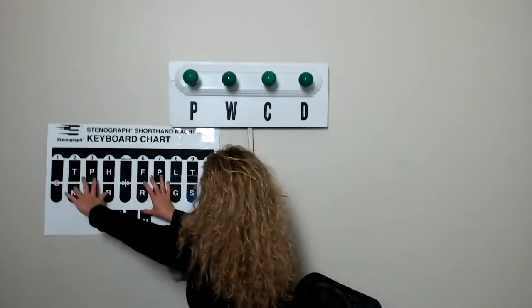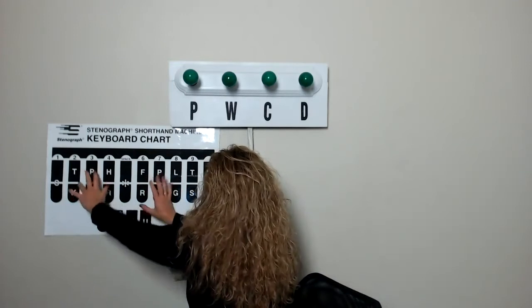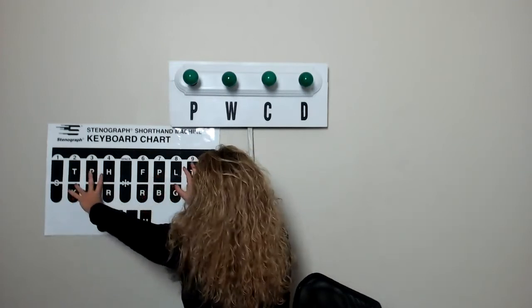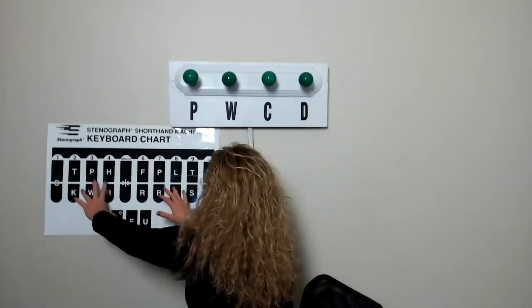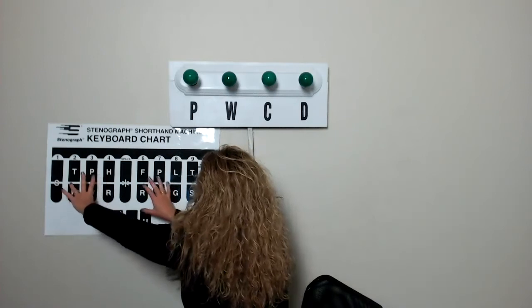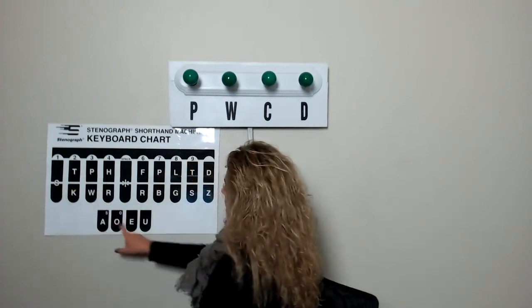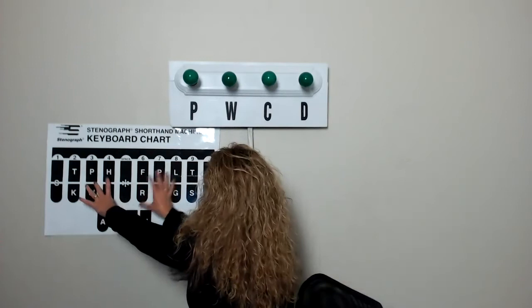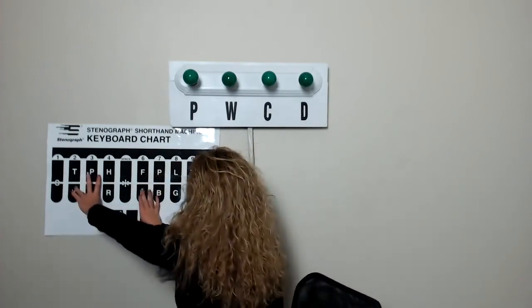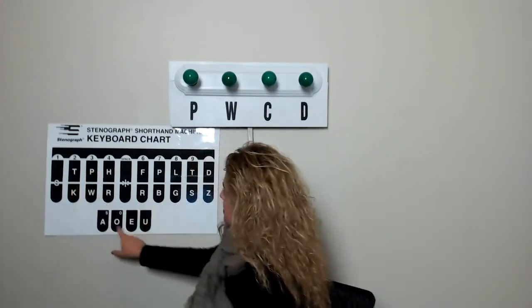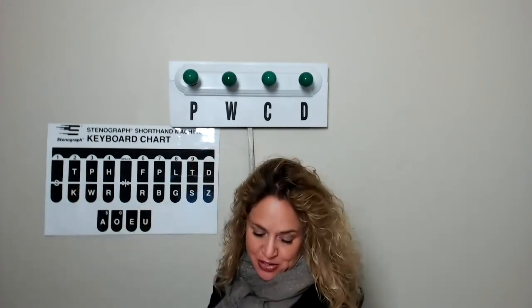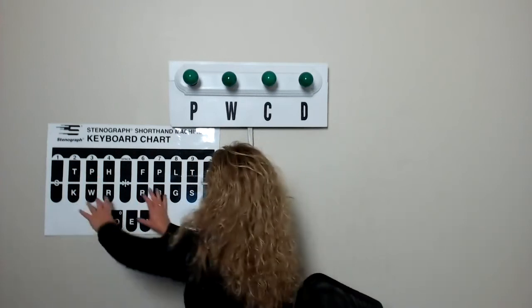Dill, like a dill pickle, D-I-L. Dad, D-A-D. Dog, D-O-G. Dead, D-A-E-D. We're doing our A-E reversal here because of the spelling rule. And then we have boat, B long O-T. Deer, D-A-E-R. Again, we've got the spelling rule, the A-E reversal. Bed, B-E-D.